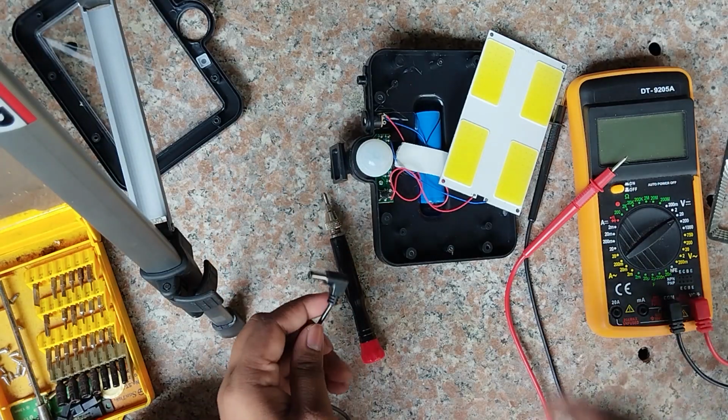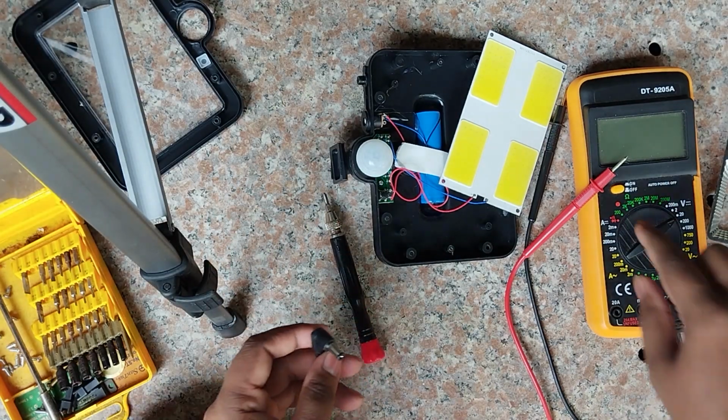Then again back to testing the open circuit voltage of the solar panel.